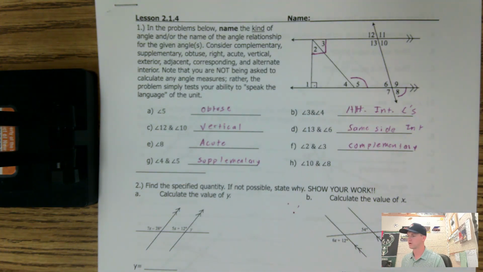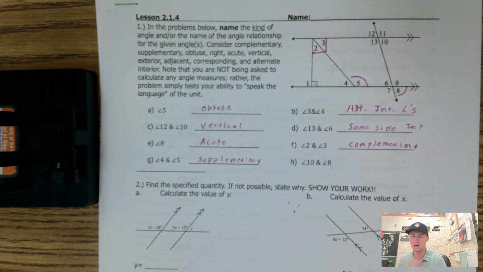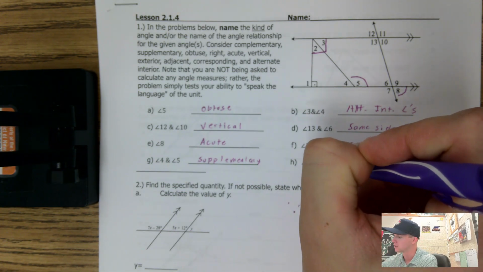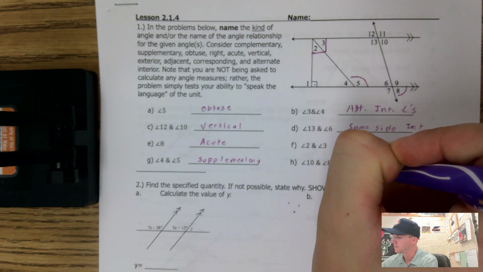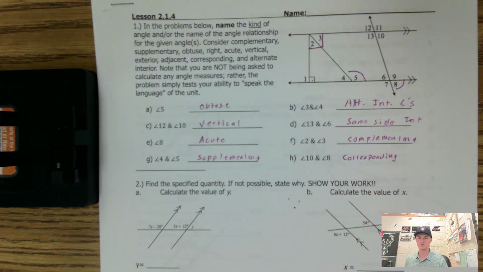And then the last one, for letter H, what we're looking at is angle 10 and angle 8. This one again confuses students a lot, and you've got to know what you're looking for. So at each intersection, in this case angles 8 and 10, these are what we're going to call corresponding. So you can write corresponding in the appropriate diagram there. All right, so you've got corresponding. Hopefully you had a chance to do this on your own, and maybe you're just checking back with the video, but again, those are the values there.